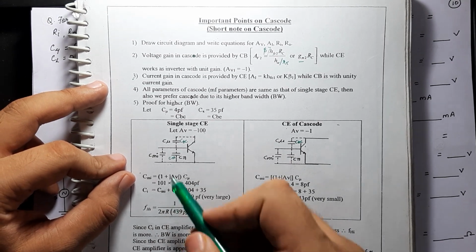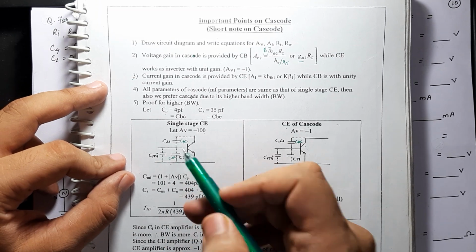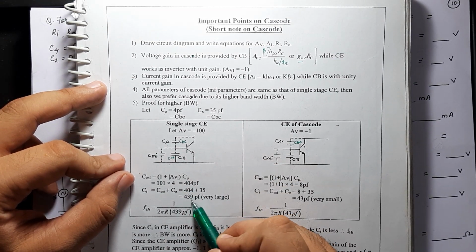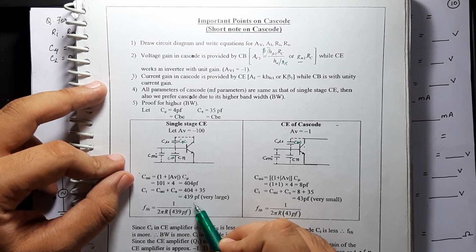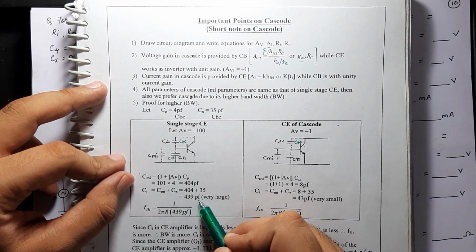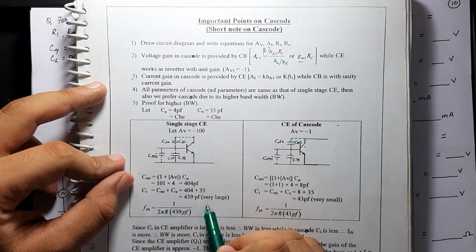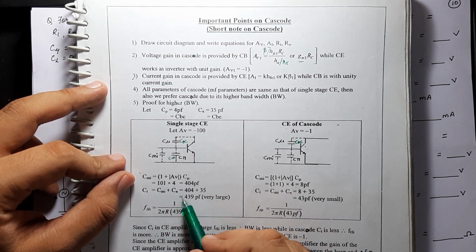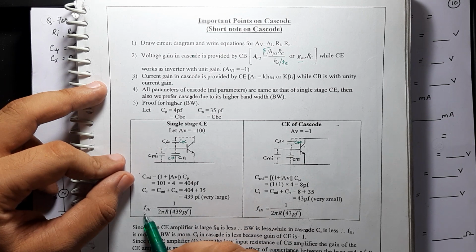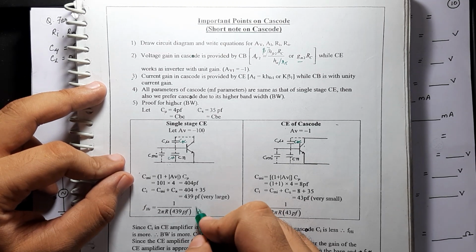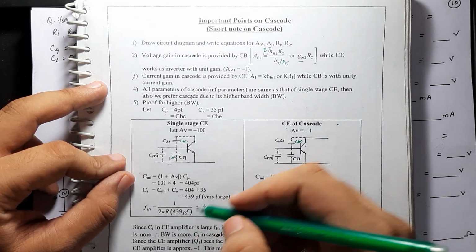Now, CI is given by CMI plus C pi, the ones occurring at the input section. So it is nothing but 404 plus 35, which is 439 picofarad. Of course, this is a very large number. When you take its reciprocal, 1 upon this very large number, when we substitute, FHI is given by 1 upon 2 pi RC. If you calculate, the value comes down to be very low. The frequency turns out to be very less.